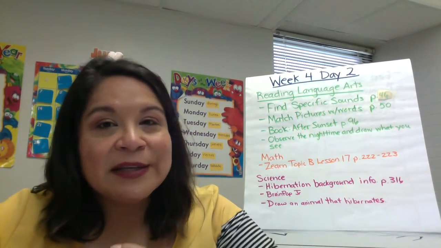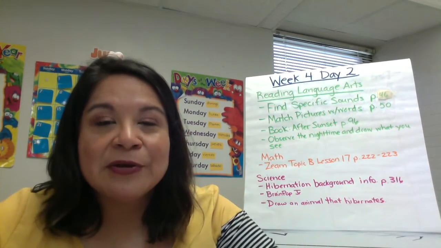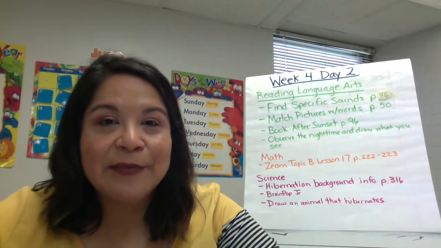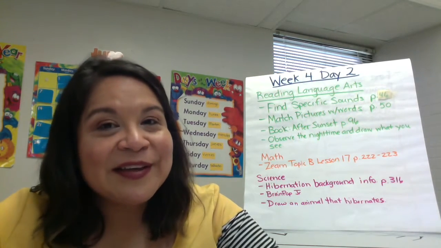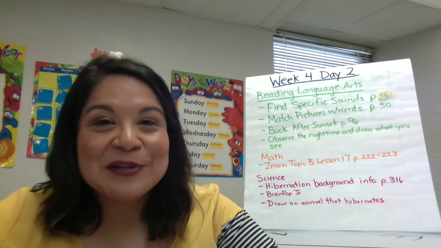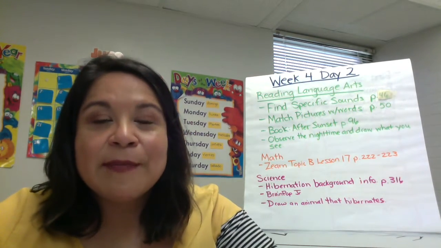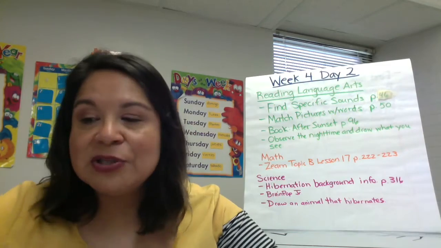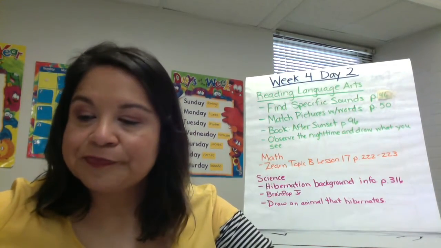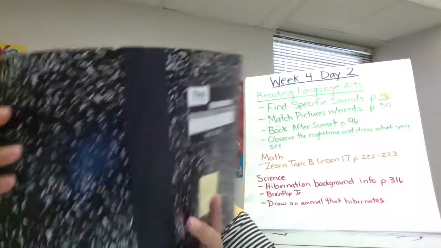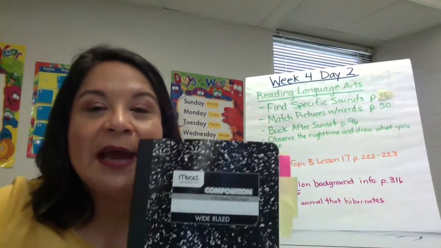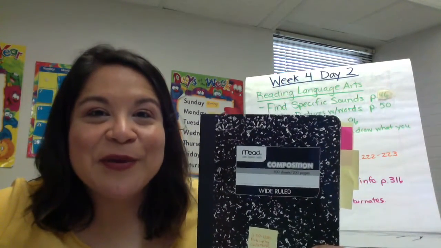Those are just a little bit of the examples, but there's other animals out there as well that hibernate. So have some fun, do some research, just look up some other animals, or use one of these animals and draw them up, okay, in your composition book, which is this one right here. If you can choose a page and just draw an animal that hibernates, it would be awesome.